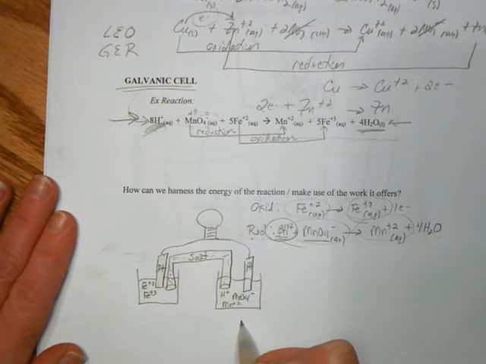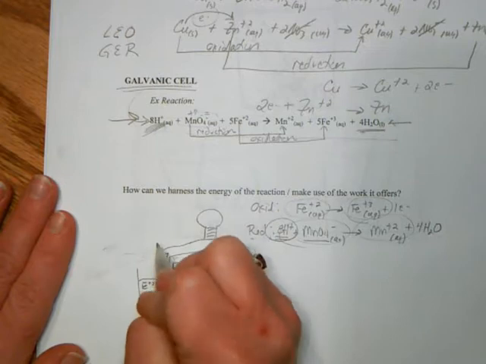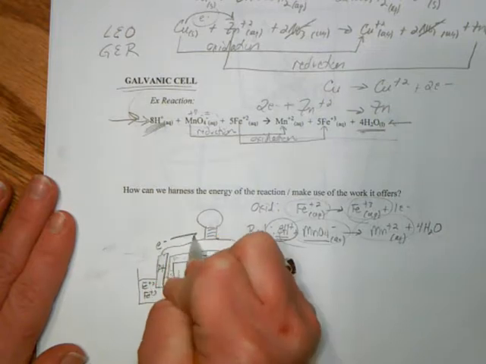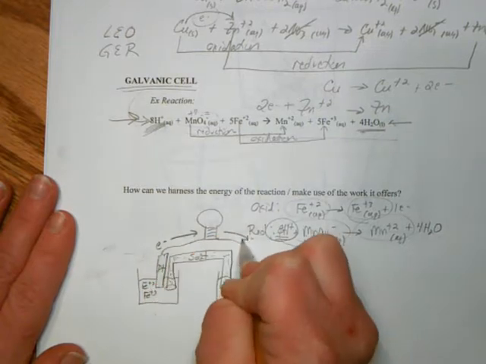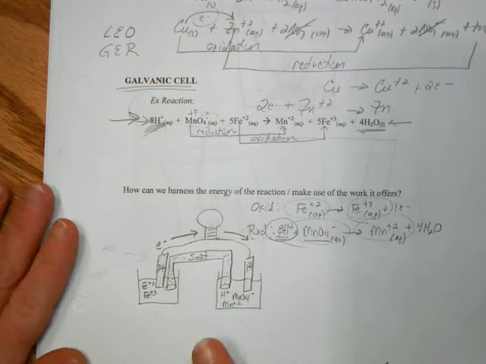Only one more thing, showing the path of electron flow. Remember, the loss of electrons is happening in the oxidation. So the electrons will be flowing in this direction. There's only one other thing to label.